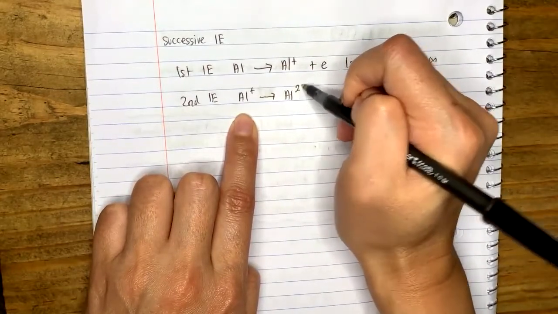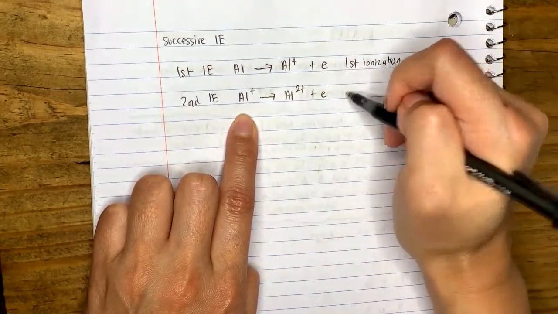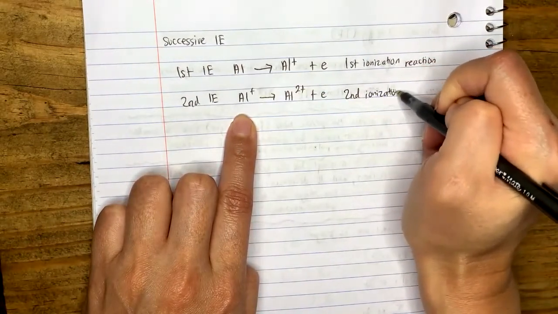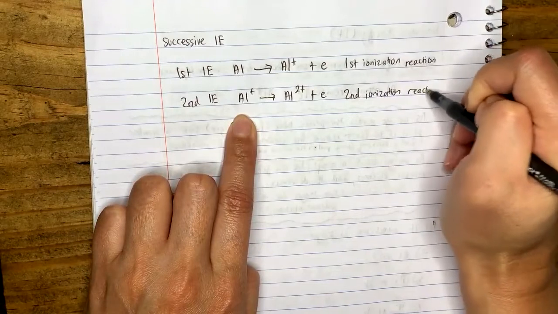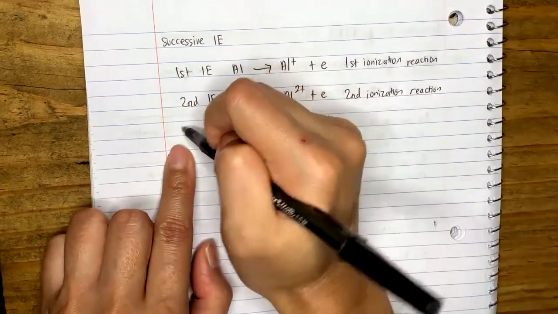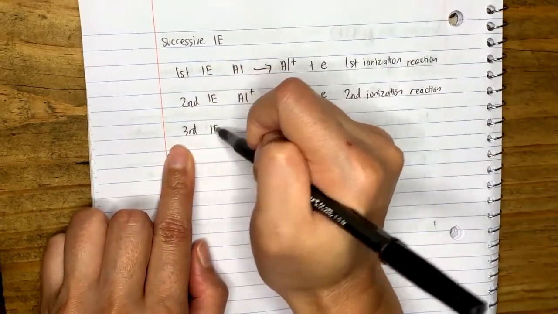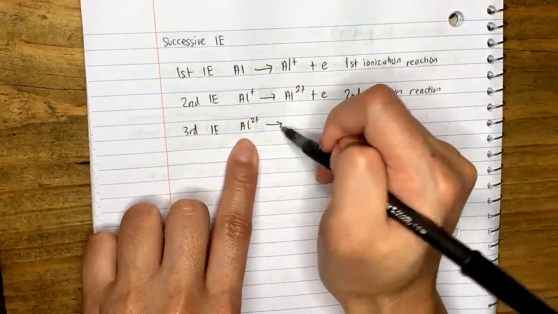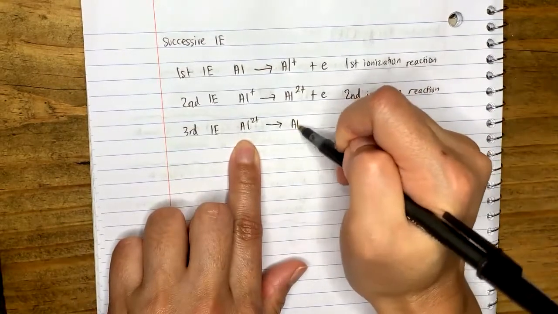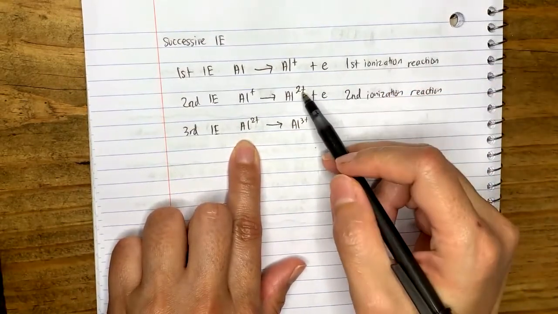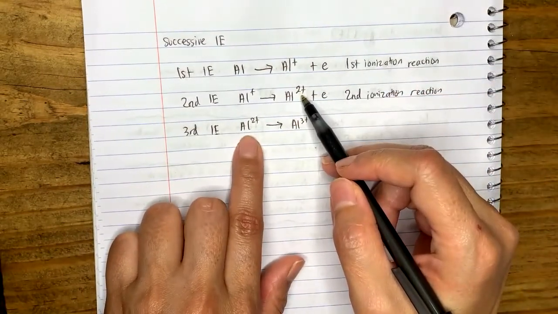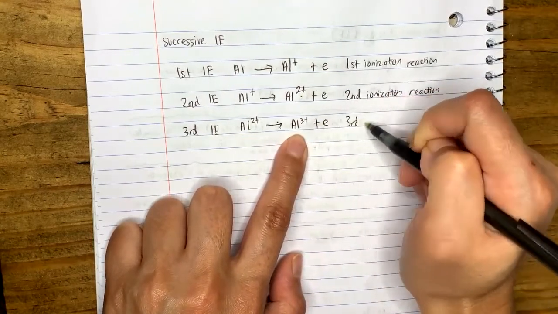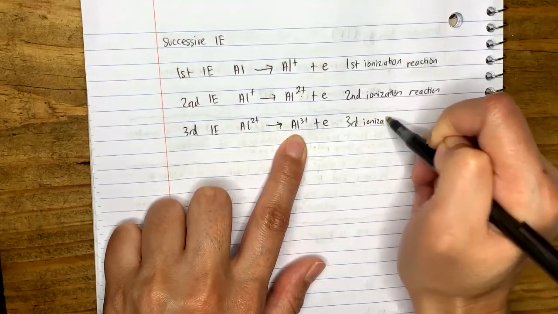Now it's Al2 plus and another electron. This is your second ionization reaction. Now the third IE of aluminum is Al2 plus going to Al3 plus. From the earlier reaction, you take another one out, so you get Al3 plus. That's my third ionization reaction.